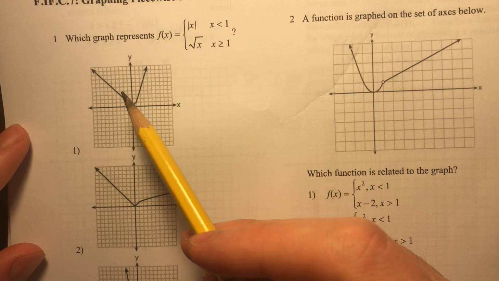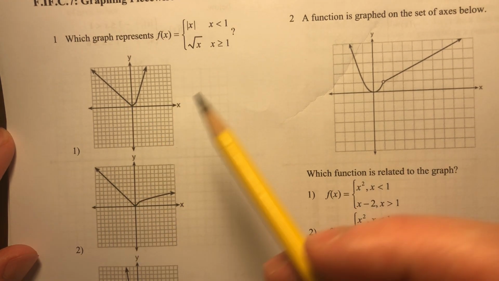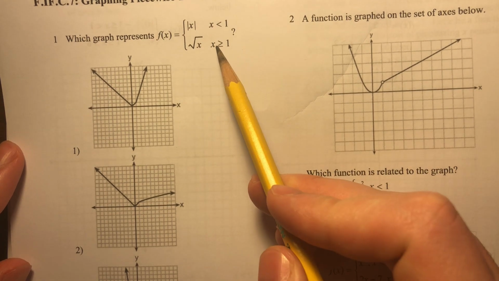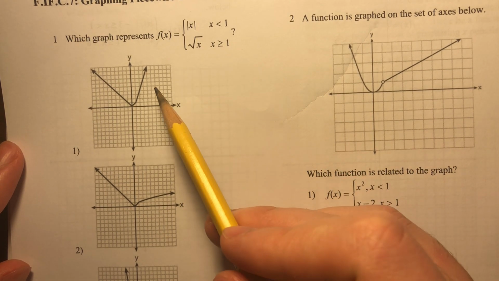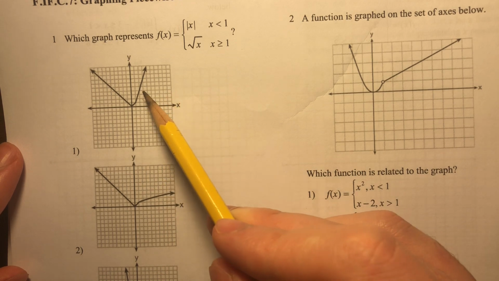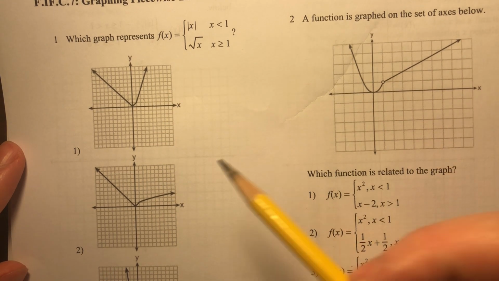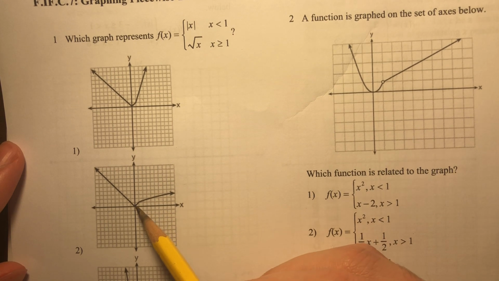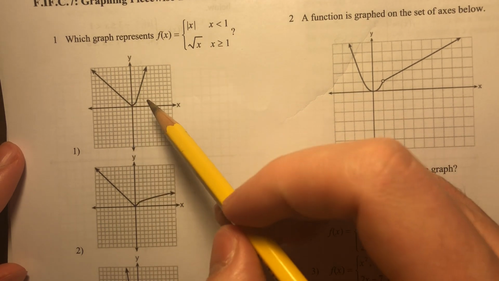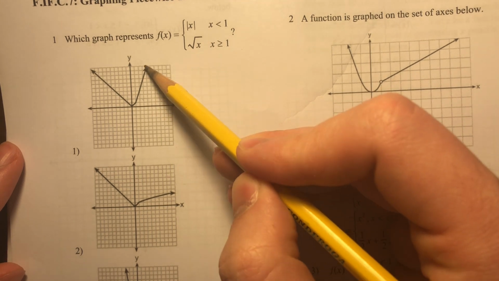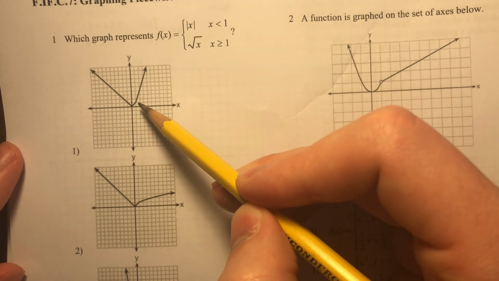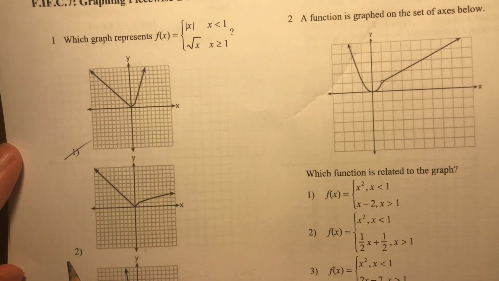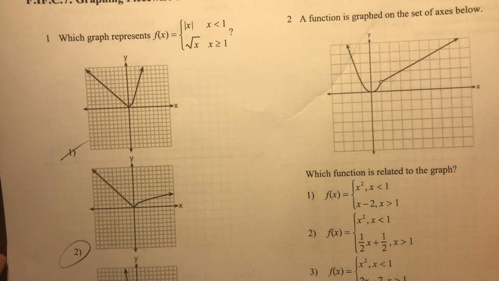Here for 1 and 2, I can see that these two are linear functions. So between the two of them, I have to see when x is greater than 1 for that domain, which of these two have a root function. And here I can see that 2 has that curve of a root function, that sideways parabola. Number 1 here, that's just a straight line going up, so that would not be a root function. So 2 would be the correct answer here.